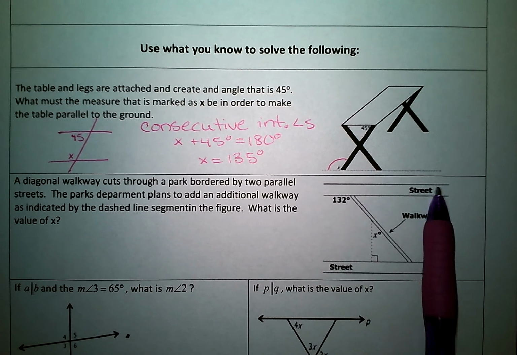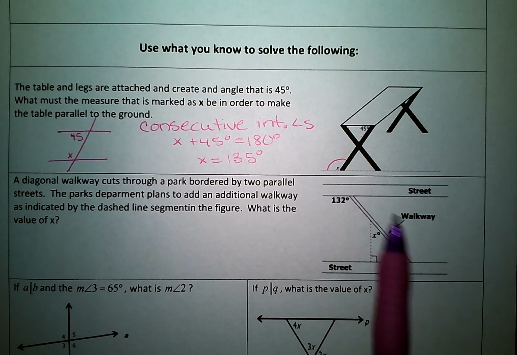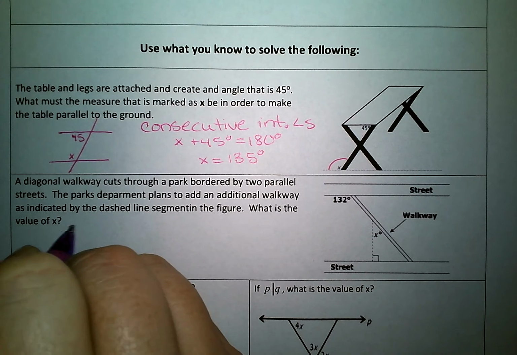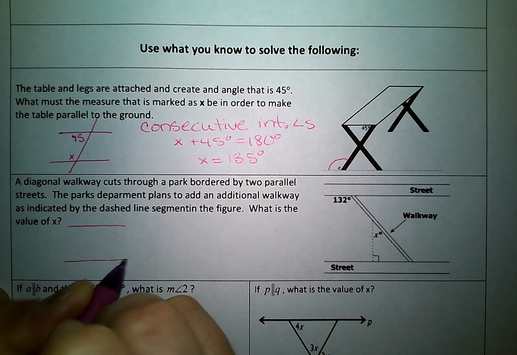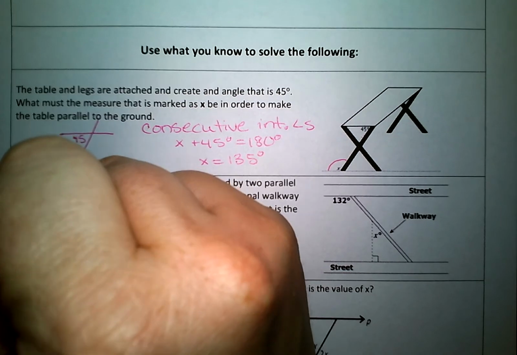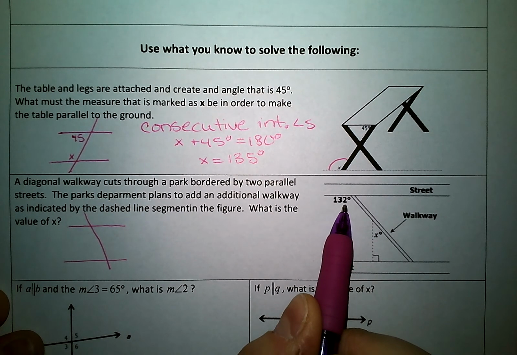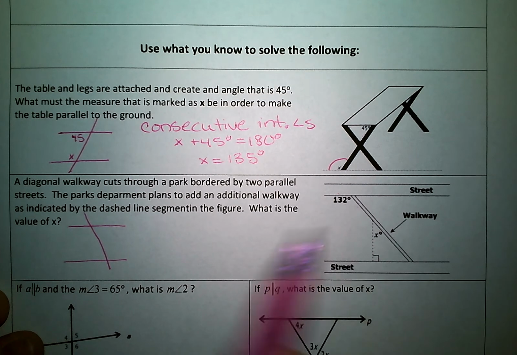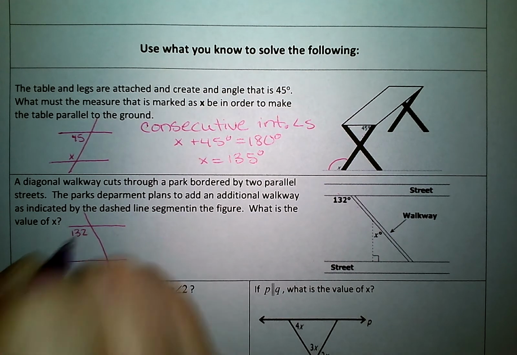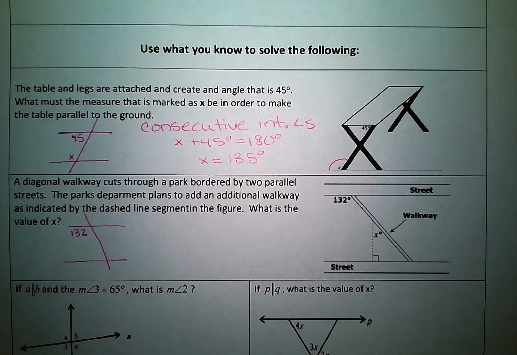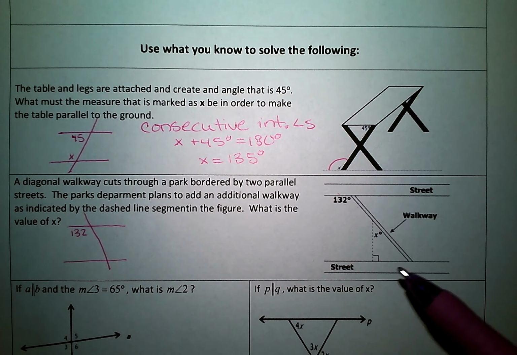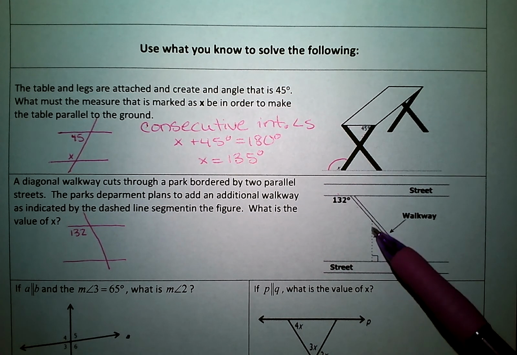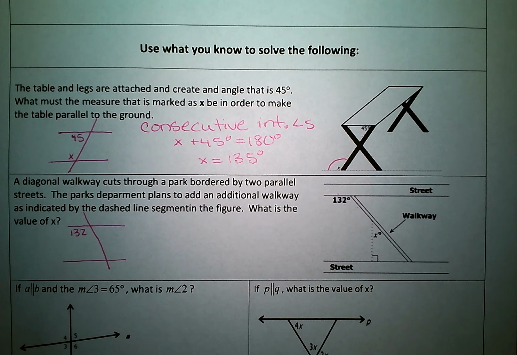Here's one street which should be parallel to the other street with the diagonal walkway. Again, the picture may be confusing. We could redraw it as a set of parallel lines and a transversal. This 132-degree angle between the street and the walkway would transfer here. They've also added in a dotted line that creates a right triangle. I'll be back to that in a minute.